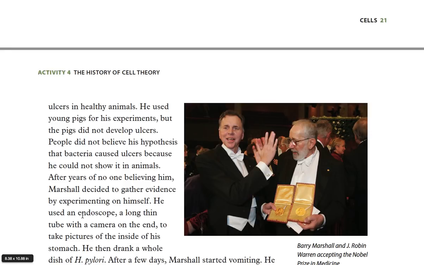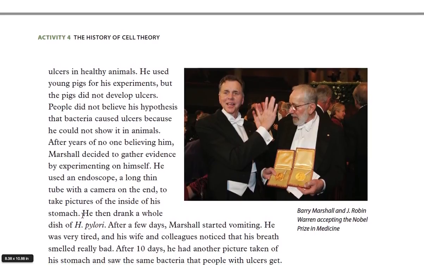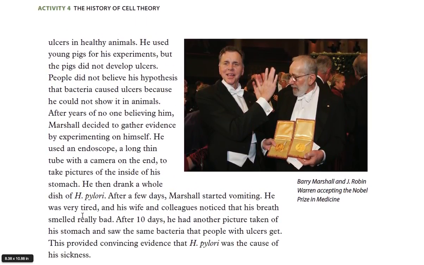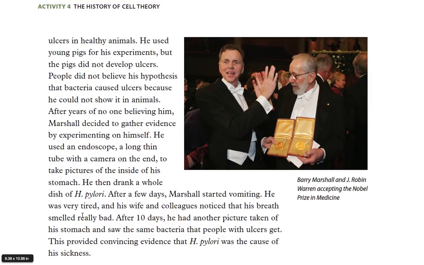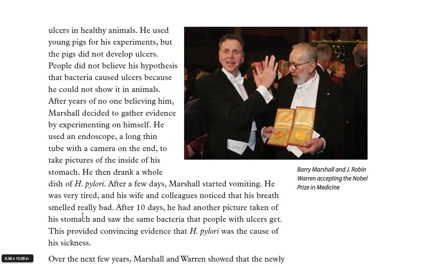After years of no one believing him, Marshall decided to gather evidence by experimenting on himself. He used an endoscope, a long thin tube with a camera on the end, to take pictures of the inside of his stomach. He then drank a whole dish of H. pylori. After a few days, Marshall started vomiting. He was very tired, and his wife and colleagues noticed that his breath smelled really bad.